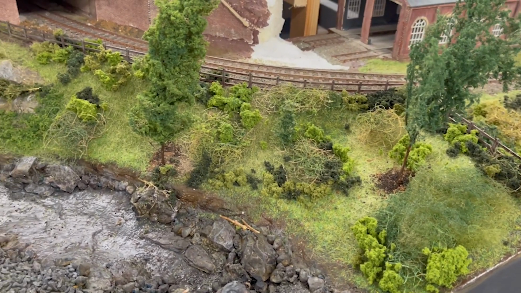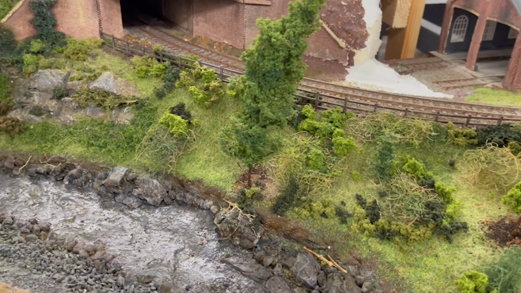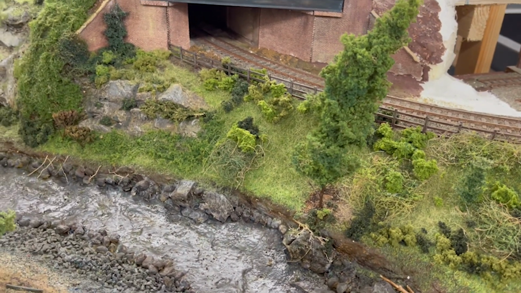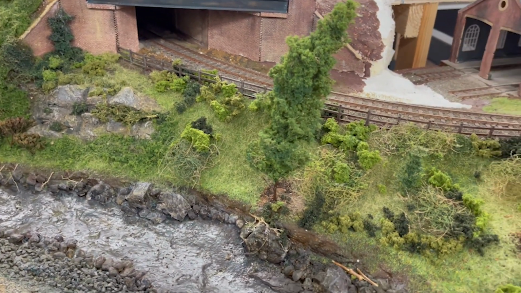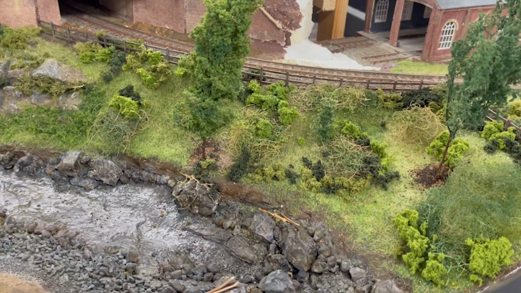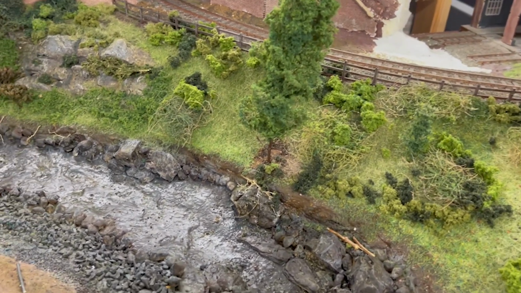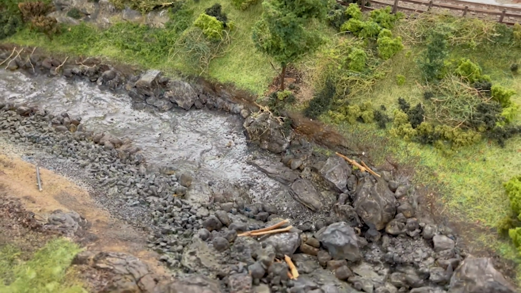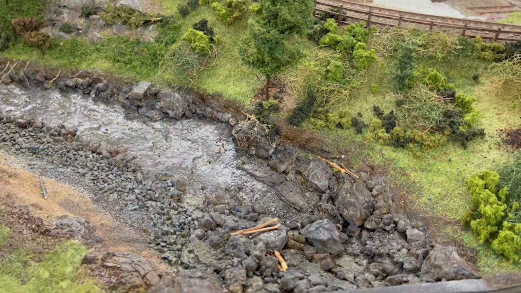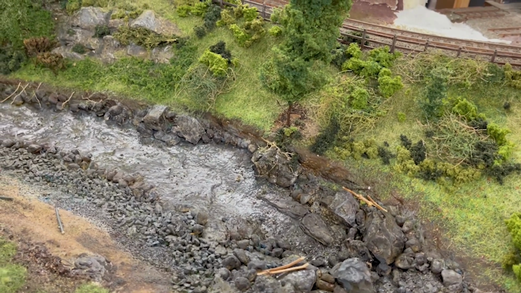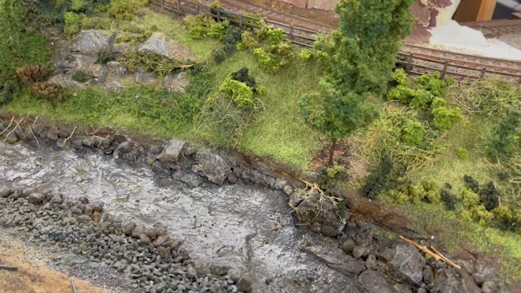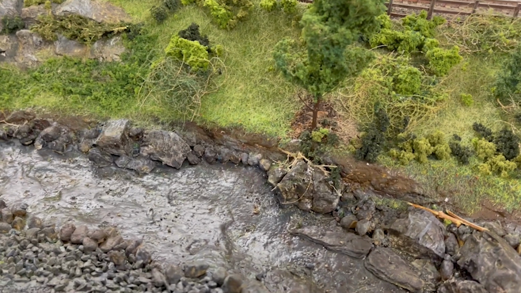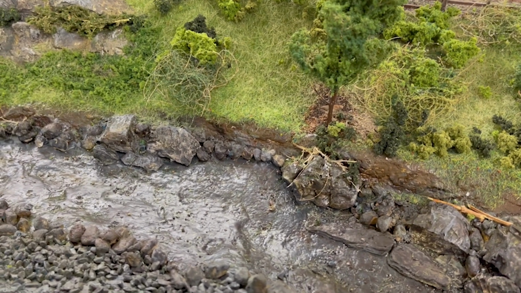And then we've got a mixture of woodland scenic bushes, some of the coir bushes that I've shown how I make before. What else have we got in here? A few twigs to represent logs and things that have got trapped in the water. You'll also see some tree roots poking out through the bank.